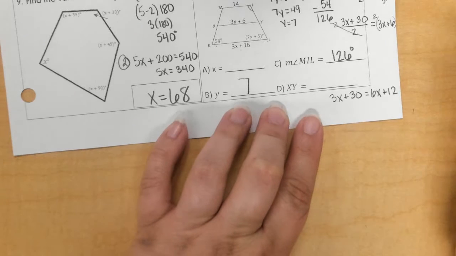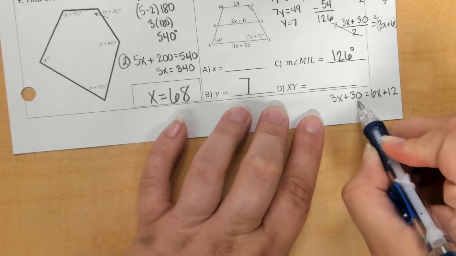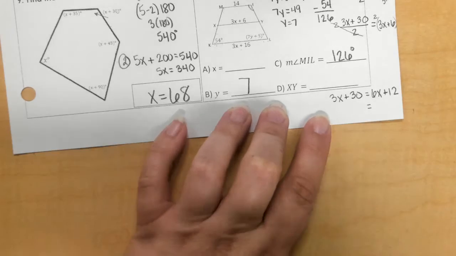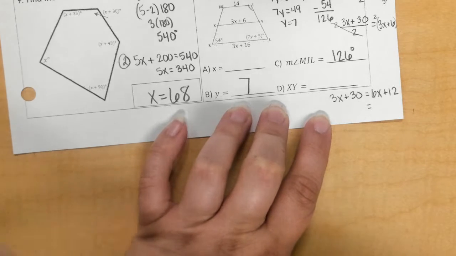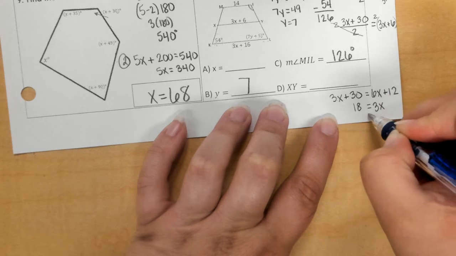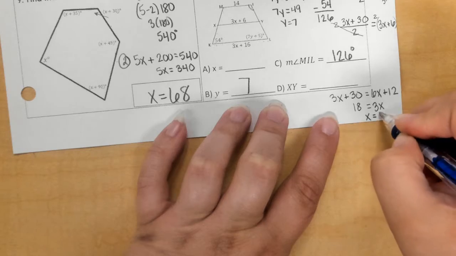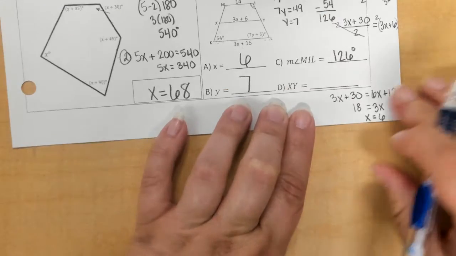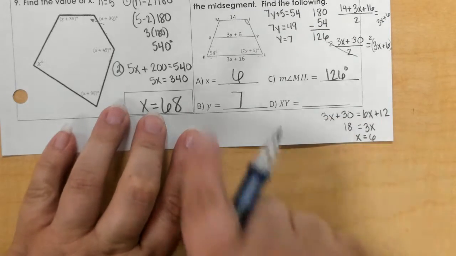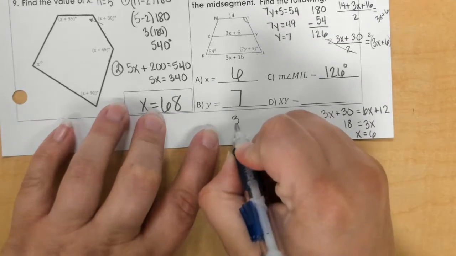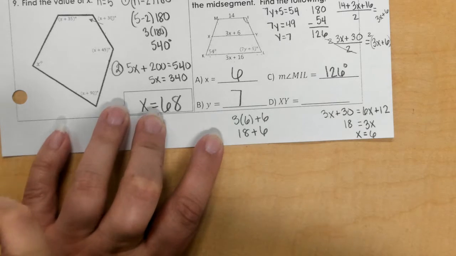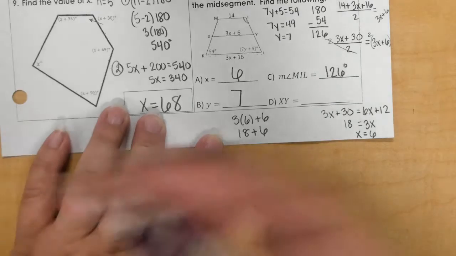So then, to solve, we could subtract 12 from both sides, and that would give us 30 minus 12, 18. And if we subtract 3x from both sides, we get 3x. So if we divide by 3, we get x is 6. For x and y, so for a segment xy, if I plug that 6 into this expression and simplify, we would get 18 plus 6, and 18 plus 6 is 24.